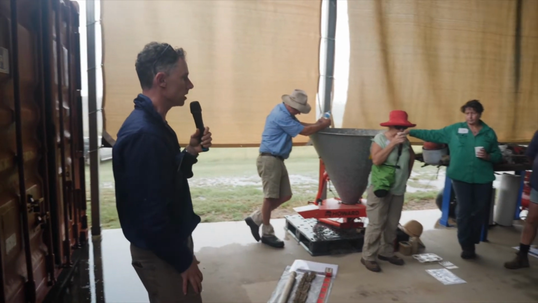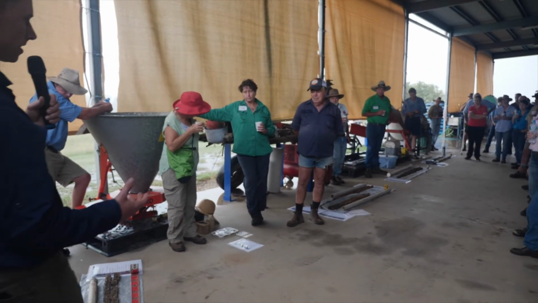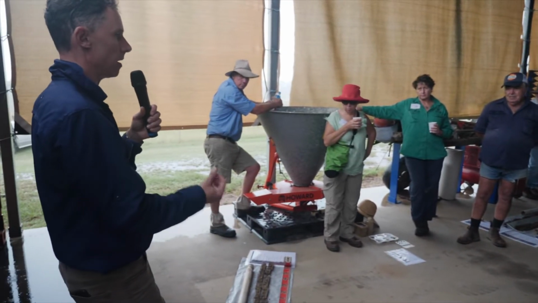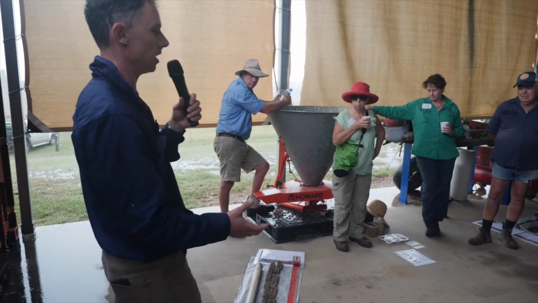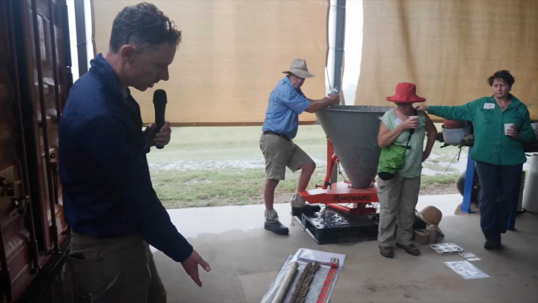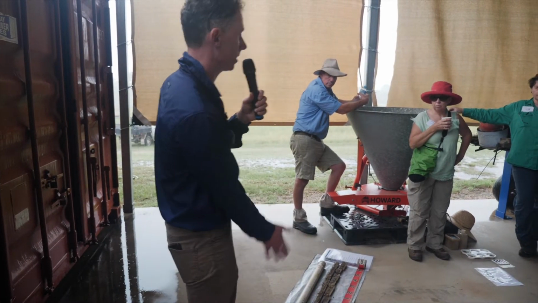But the soils, as you can see, are quite different. Visually they're different, and if you were to start handling these soils, they are different down the profile as well. These all come from cultivated paddocks, so you need to know that.